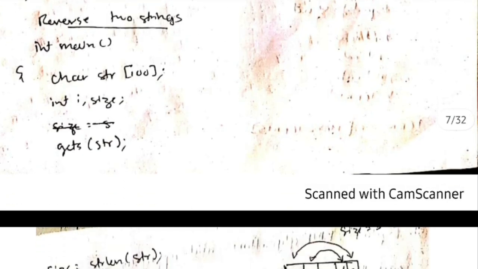In reverse of the string, what we will do, see, first we will take this letter and put it in the first place, then the second last and the second letter, like that till we reach the middle letter. We will be doing the same thing. Okay, that will produce the reverse of the array.